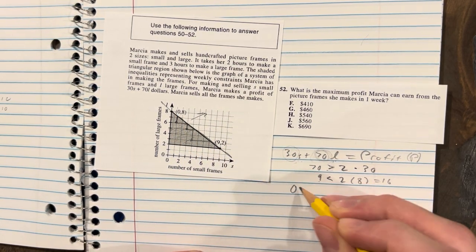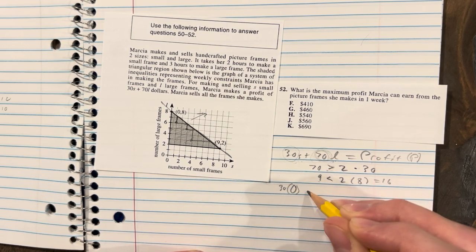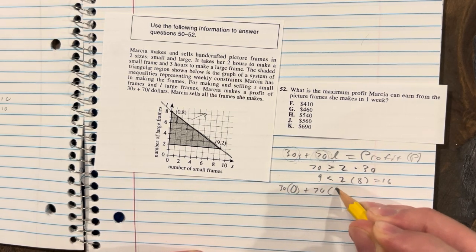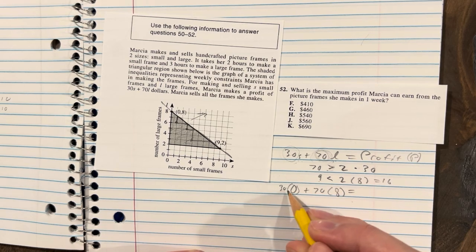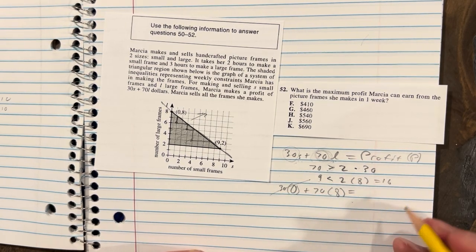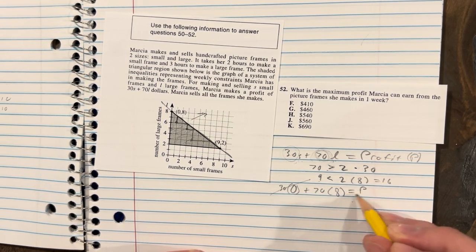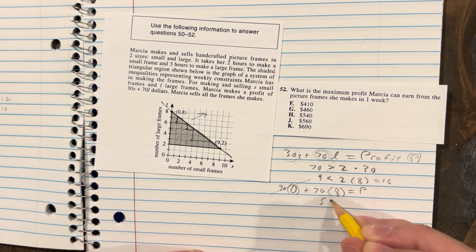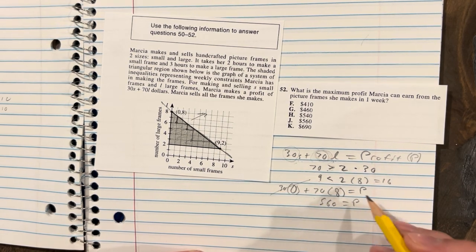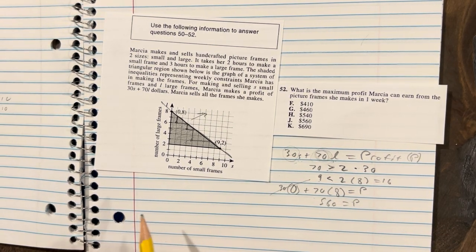We'd have 0 for S, so 30 times 0, plus 70 times 8 large frames. So this is going to die because 30 times 0 is 0, equals P, our profit. 70 times 8 is 560, which equals P, our profit. And we're done. That was pretty easy, just simplifying that.